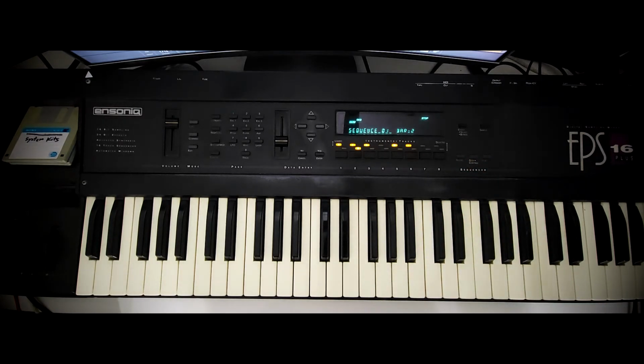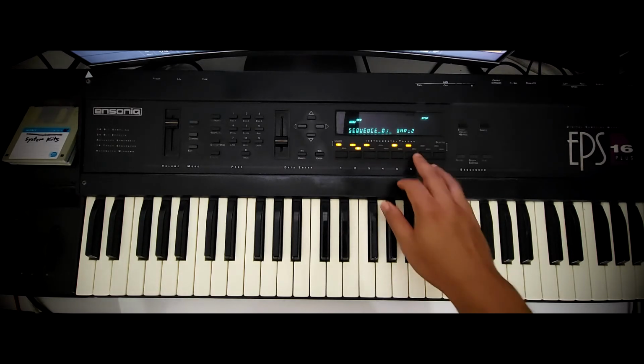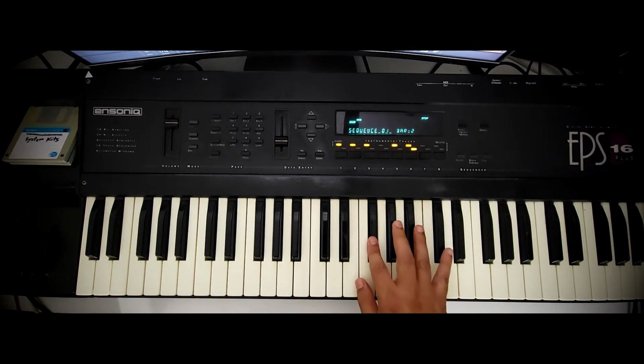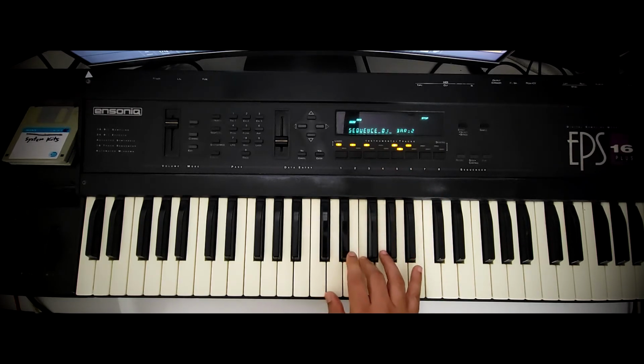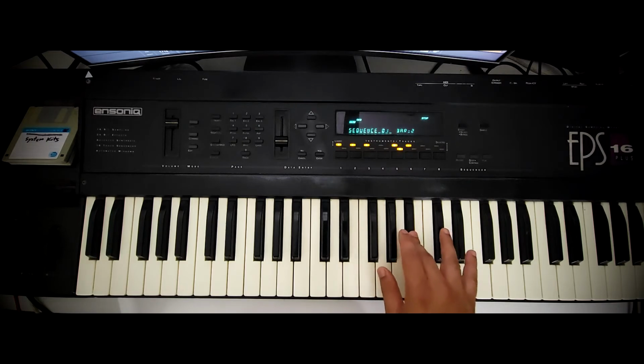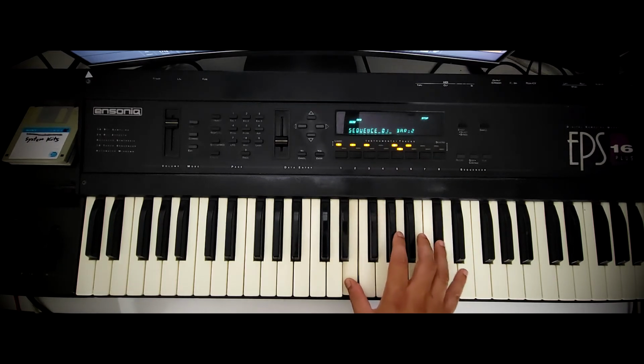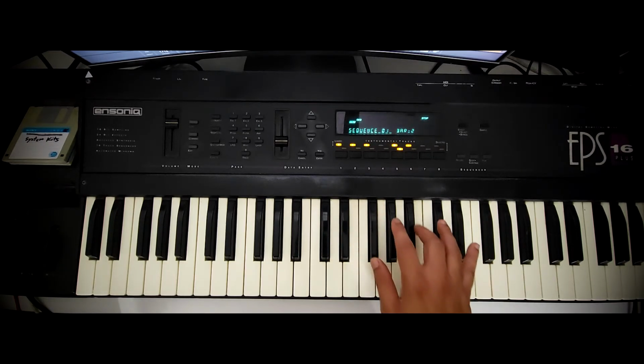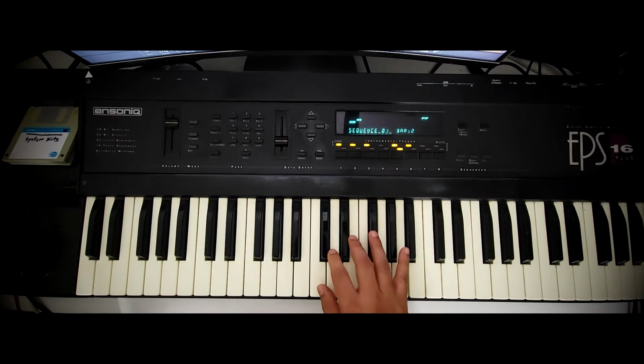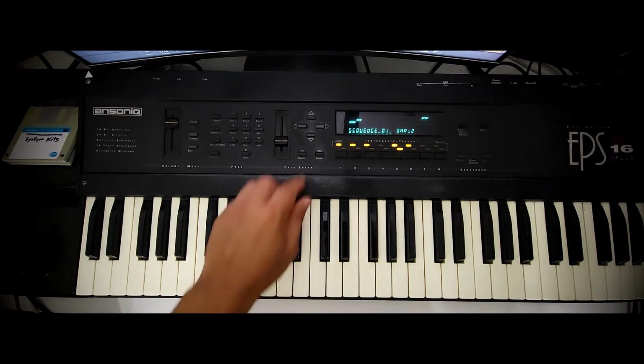All right, now I think we're ready to add our cool little instrument that we created on 5. So it goes. All right, so let's do that.